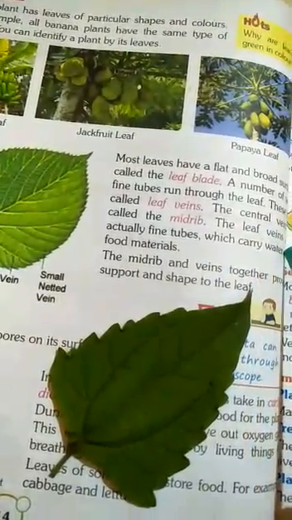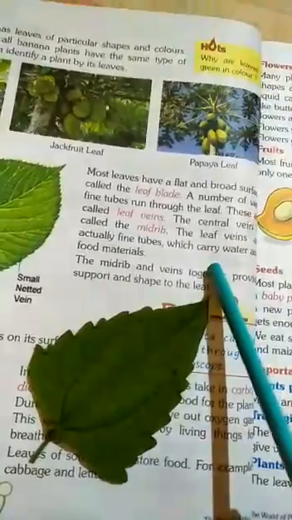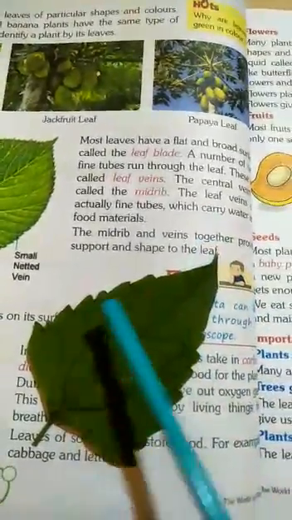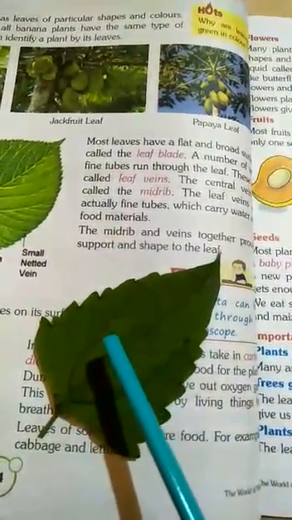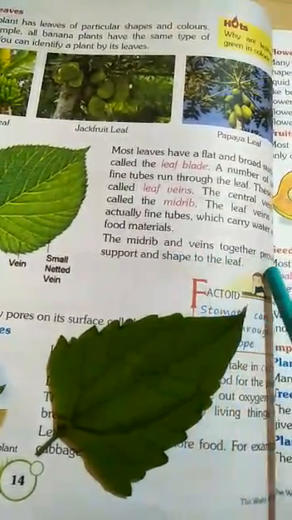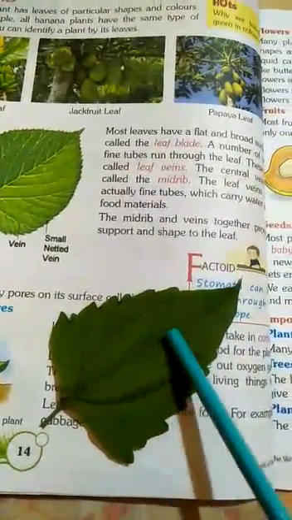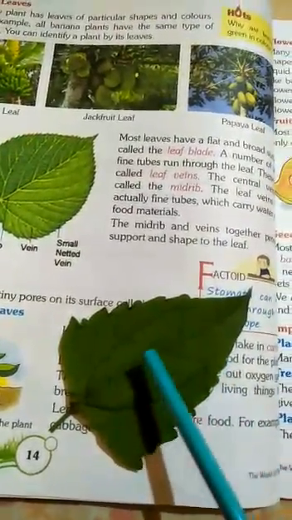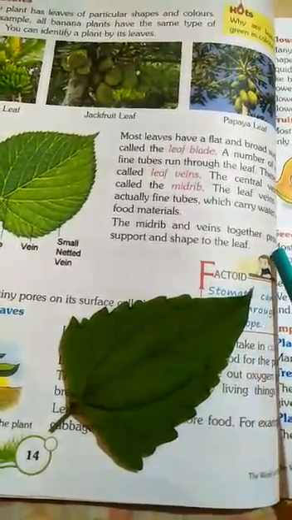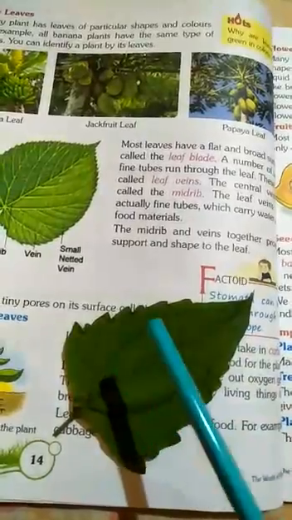The leaf veins are actually fine tubes which carry water and food material. The midrib and veins together provide support and a perfect shape to the leaves.